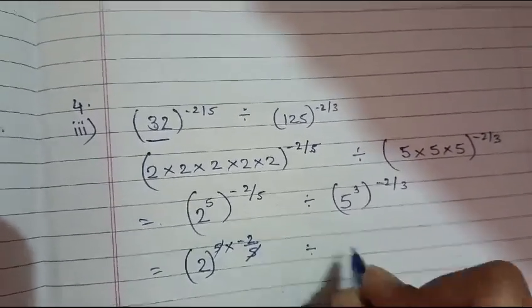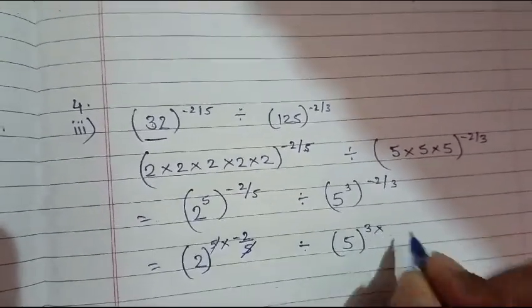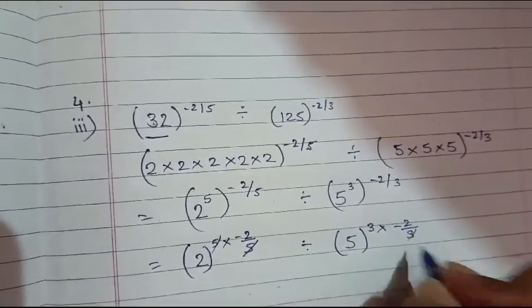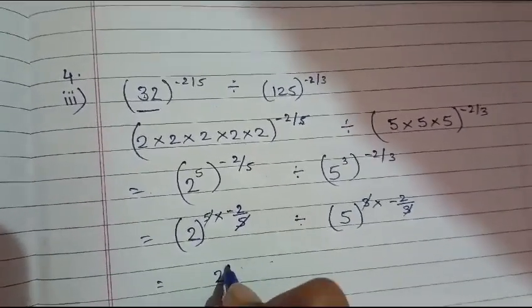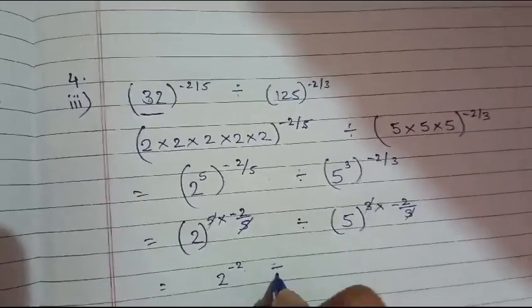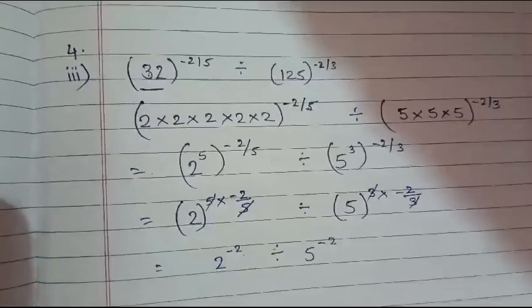This is what I've been talking about. And we have 5 cube multiplied by minus 2 by 3. This 3 and this 3 are cancelled. Hence we are left with 2 to the power minus 2 divided by 5 to the power minus 2.